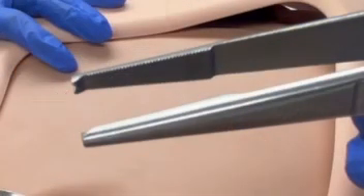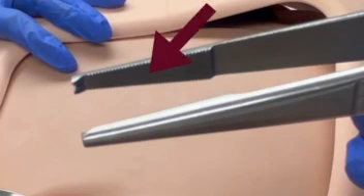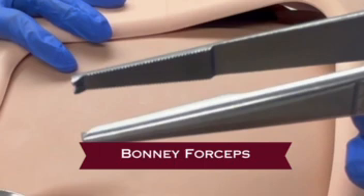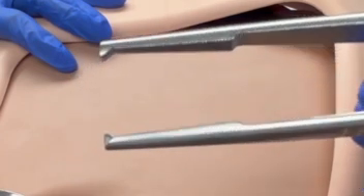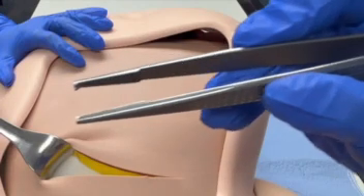Similarly, Bonney forceps have pronounced teeth and a rigid surface, as well as interior serrations similar to needle drivers to assist with needle manipulation during fascial closures. Due to puncture risk, tooth forceps should not be used on delicate structures such as blood vessels, bowel, or other visceral organs.